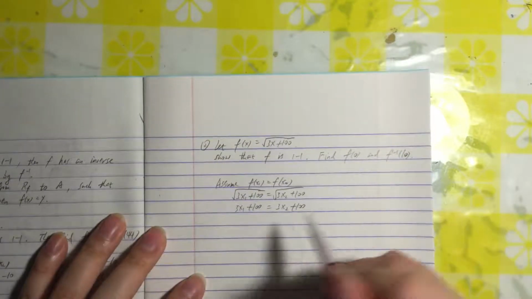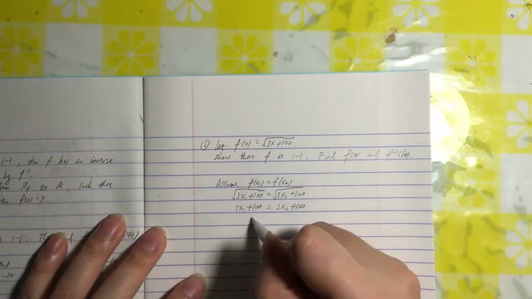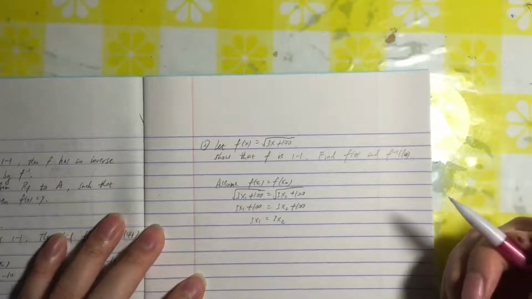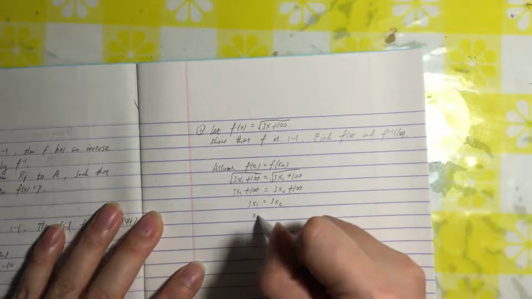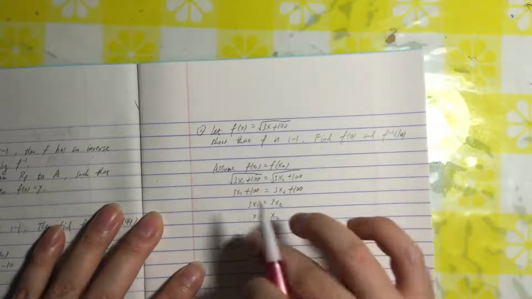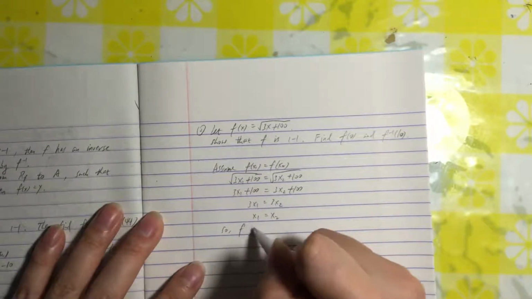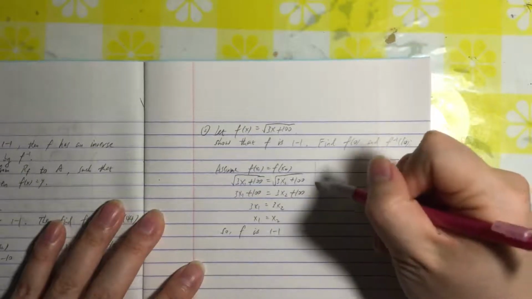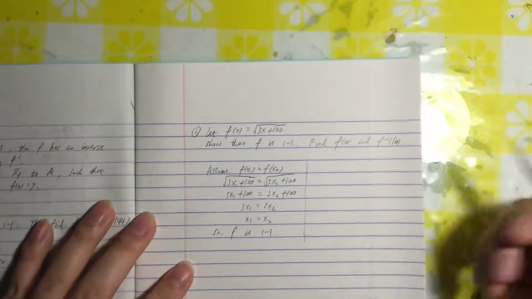Next, I can subtract 100 from both sides. If I subtract 100 from both sides, I get 3s1 equal to 3s2. Next, I can divide both sides by 3. If I divide both sides by 3, I get s1 equal to s2. Since f of s1 equal to f of s2 implies s1 equal to s2, that means f is one-to-one. Next, find f of 0 and f inverse of 10.